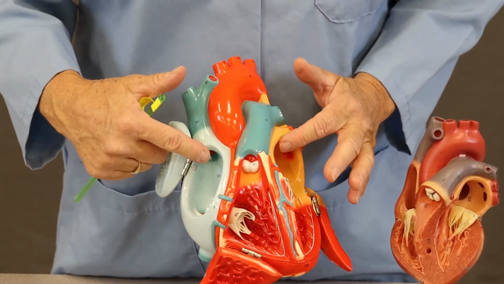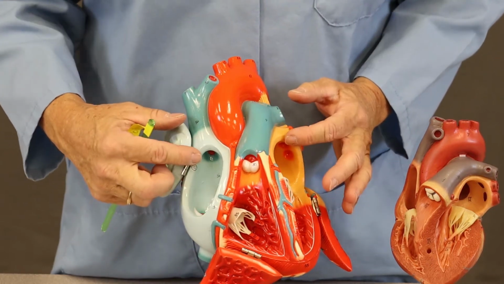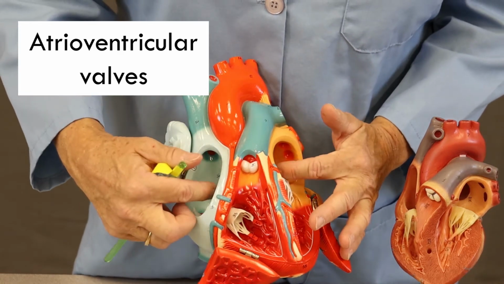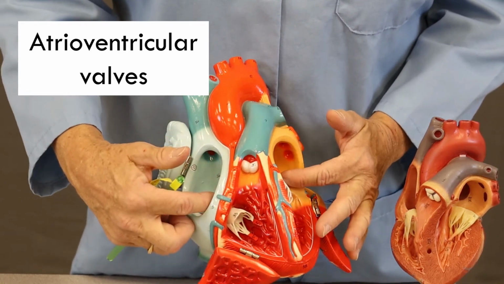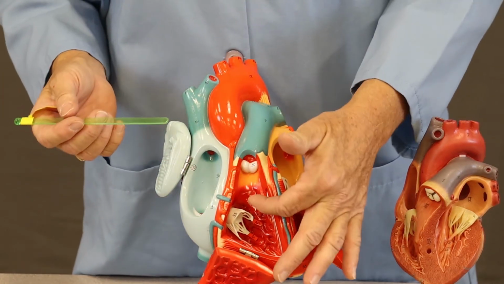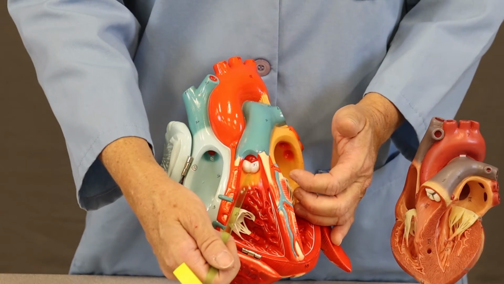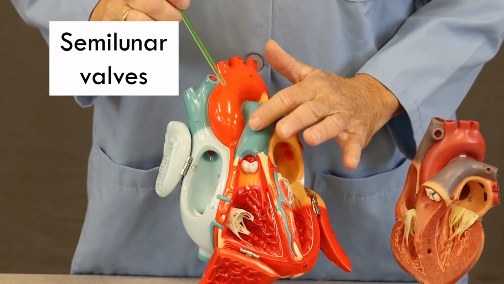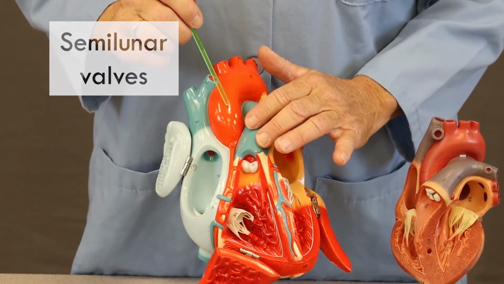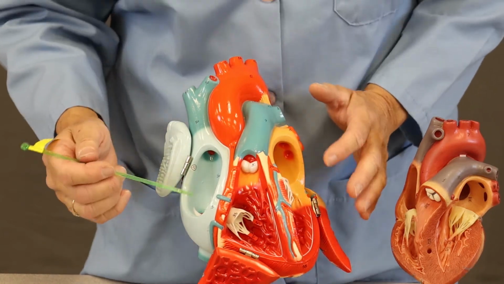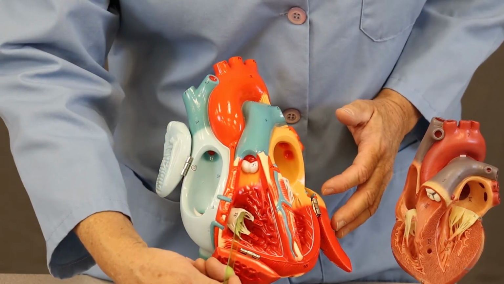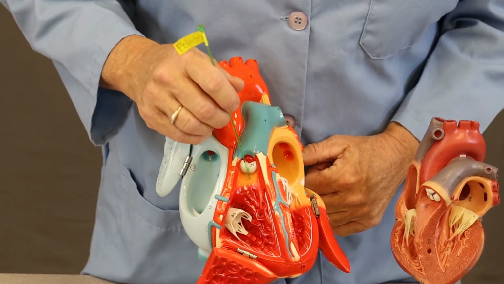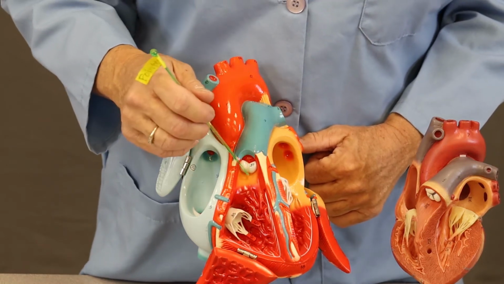Teachers will classify the valves between the atria and the ventricles as atrioventricular valves. And the valves which connect the ventricles to the great blood vessels are referred to as the semilunar valves. Most of the time we refer to them by their names. So instead of calling it the right atrioventricular valve, we would call it the tricuspid valve. Instead of calling it the semilunar valve, we would call it the pulmonary valve.